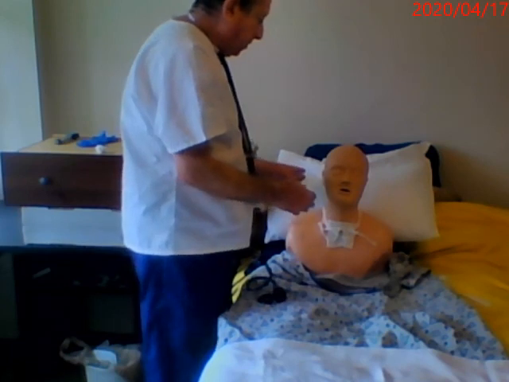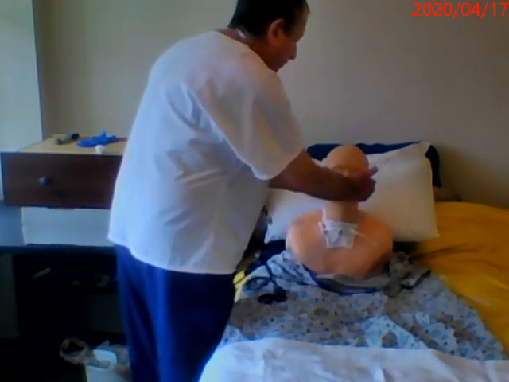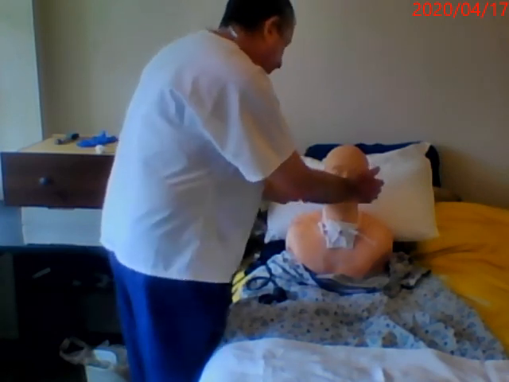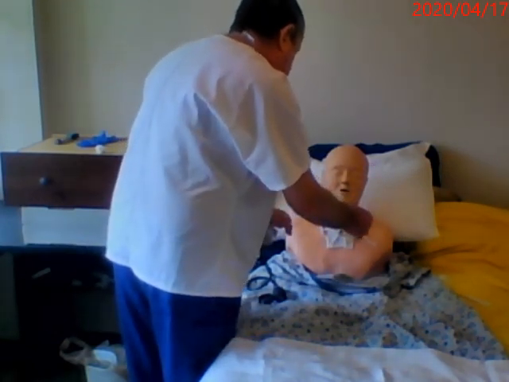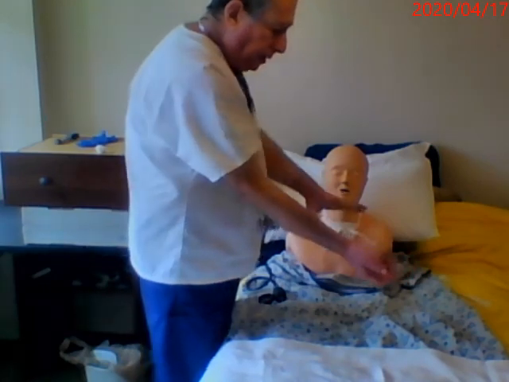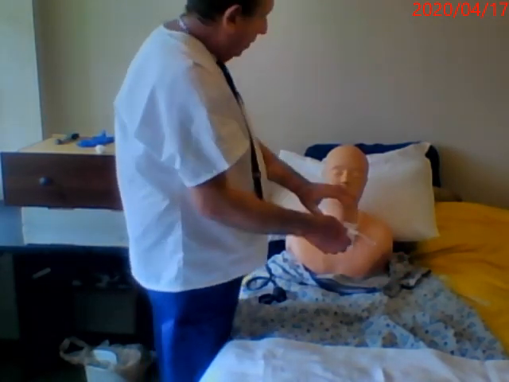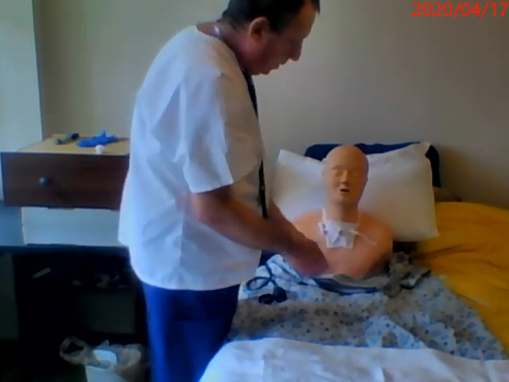And the other pulses I'm going to check are temporal. I'm going to check for his brachial. I'm going to check a radial pulse bilaterally now. The only one I did unilaterally was the carotid.